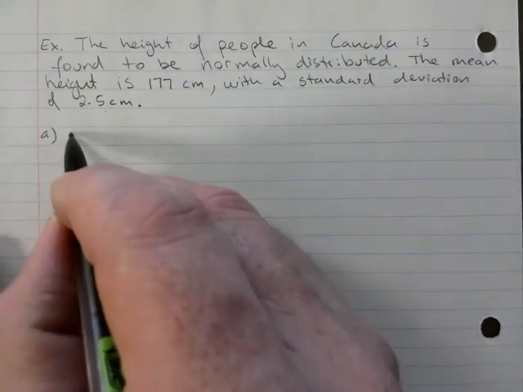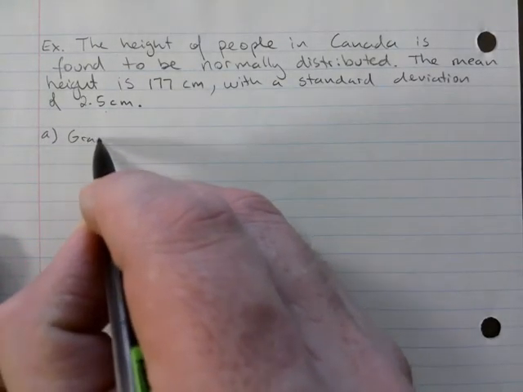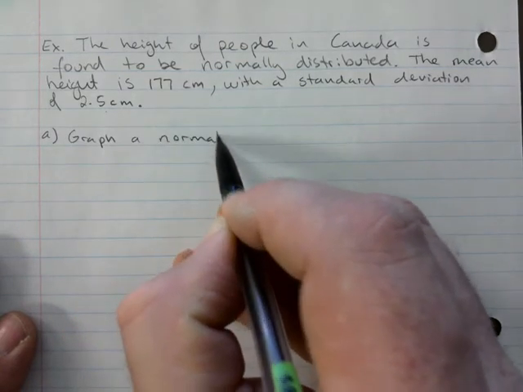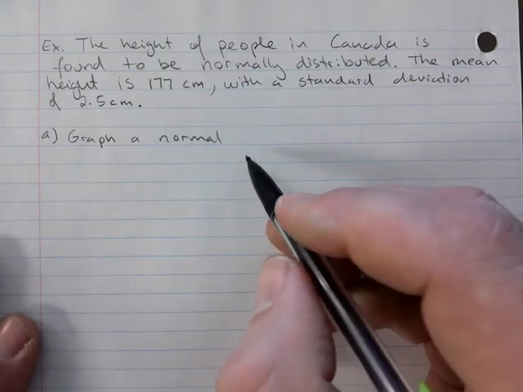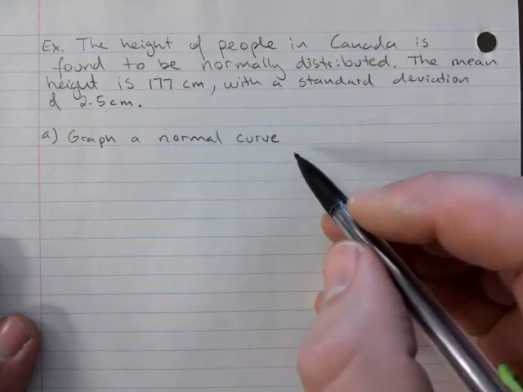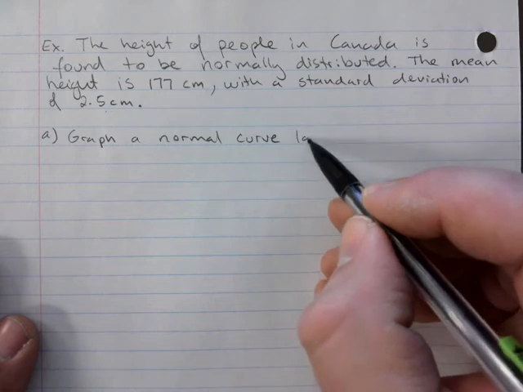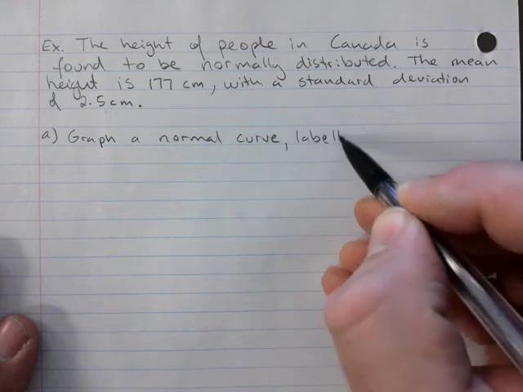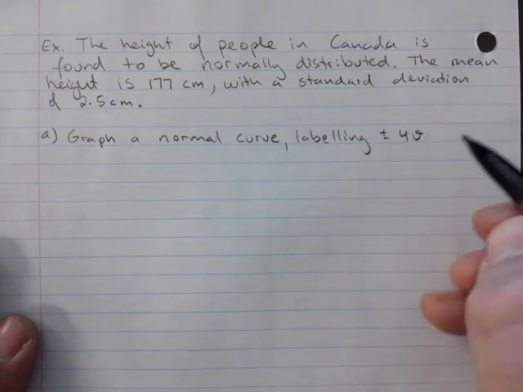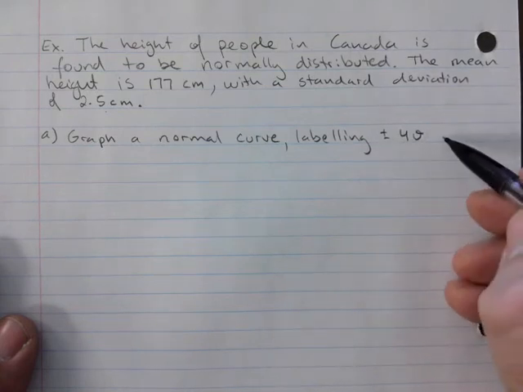So A, graph a normal curve, labeling, comma, labeling plus or minus 4 standard deviations from the mean.